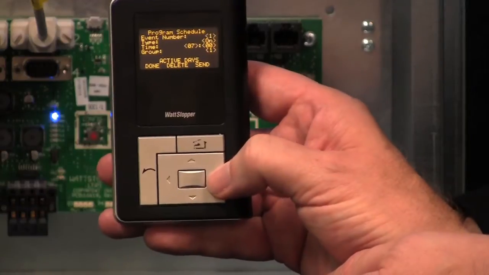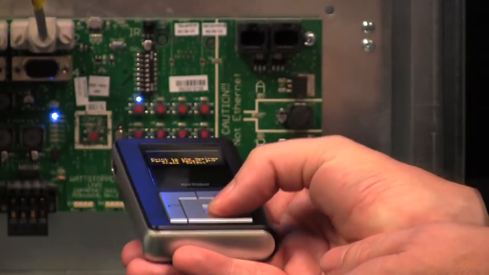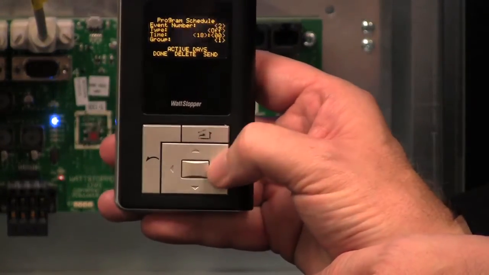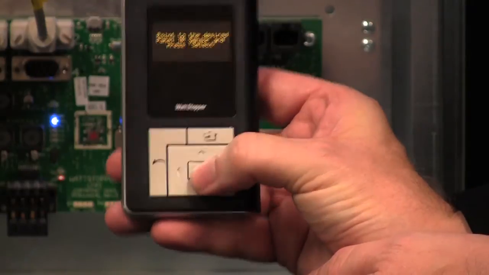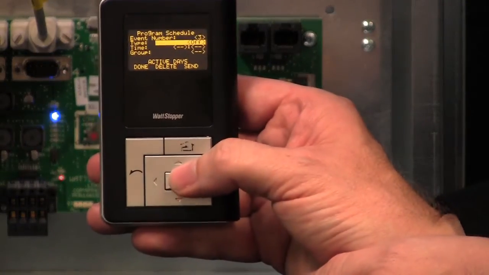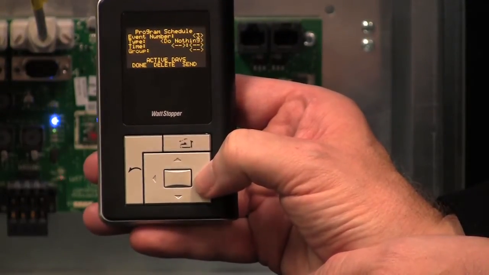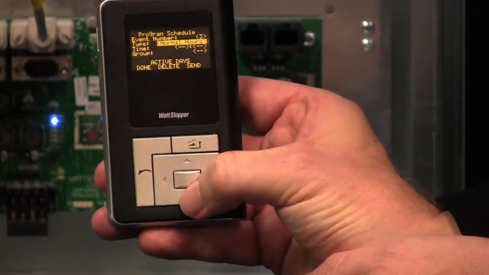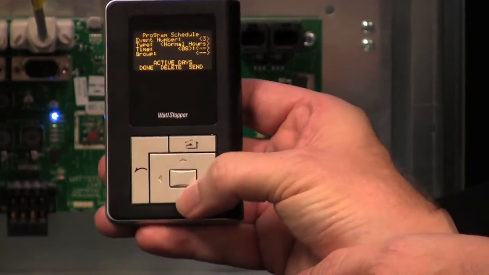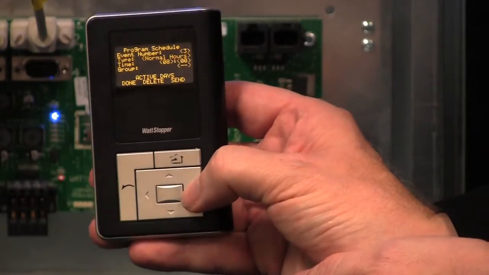If you recall, we've got a schedule 1. We even have a schedule 2 that's set up. So the next empty slot is going to be schedule 3. And so for this one, what we're going to do is we're going to say, instead of going off, we're going to say that we want to go normal hours at 8 in the morning. So I'll go 8. And if you recall, this is going to be group number 2.